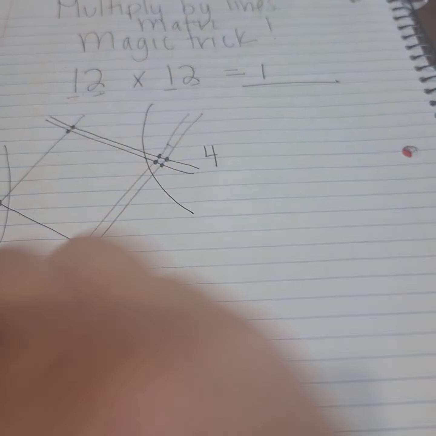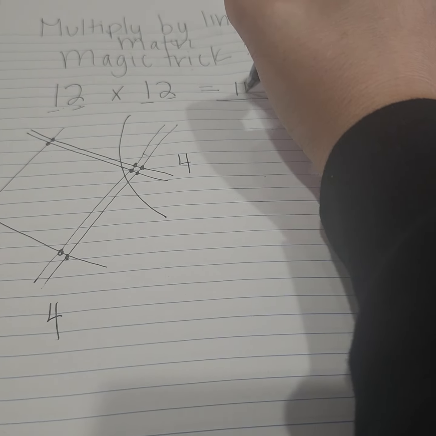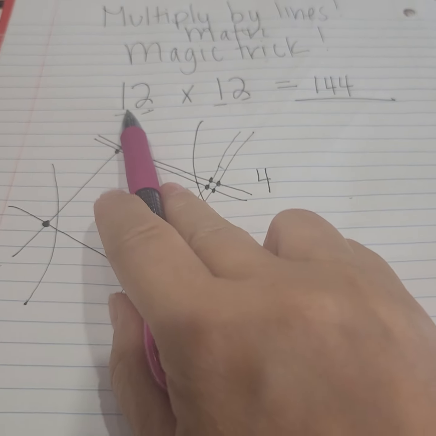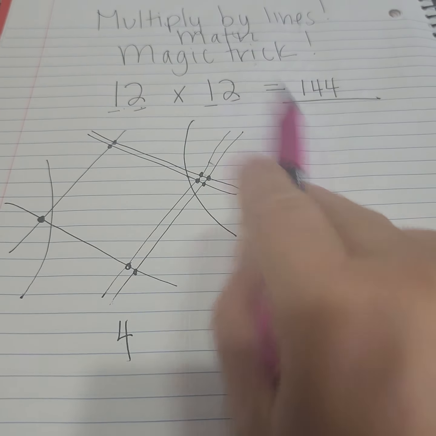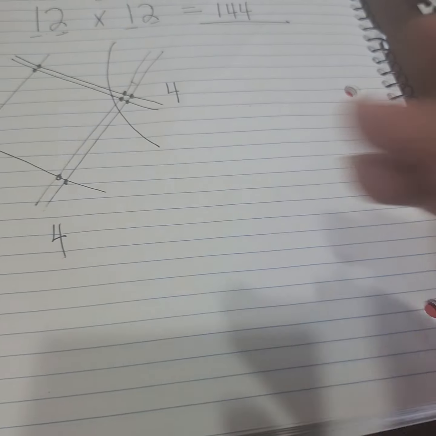Let's go ahead and write our problem. Remember, going left to right. Or our answer, excuse me. So now we know that 12 times 12 is 144. Let's do another problem. Let's see if I have space. Okay, we'll just get a new page. So let's just go 12 times 13.